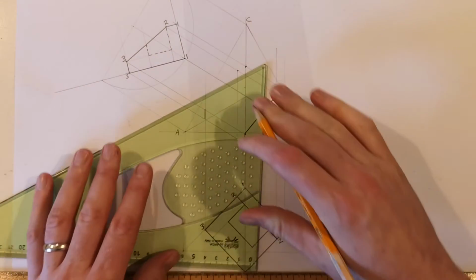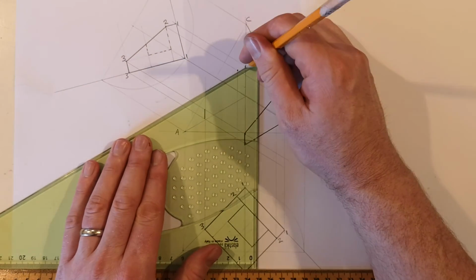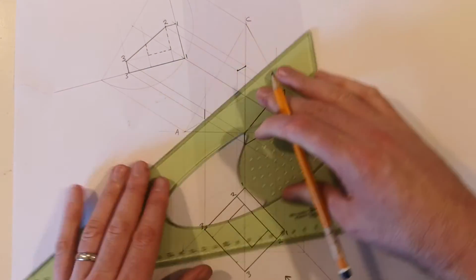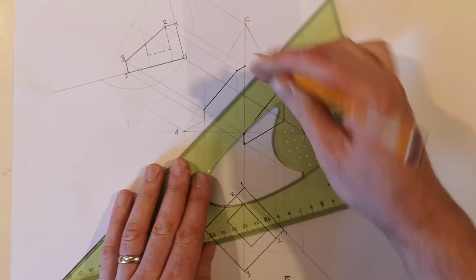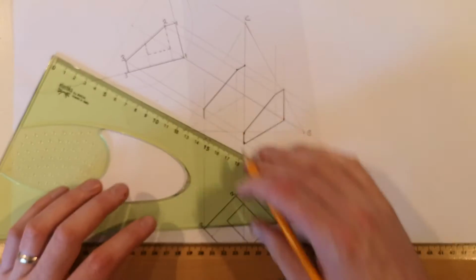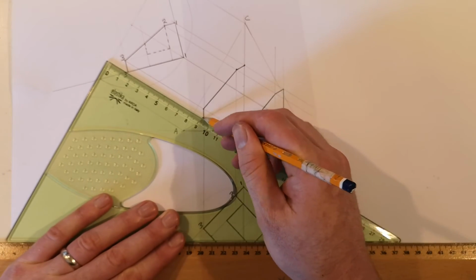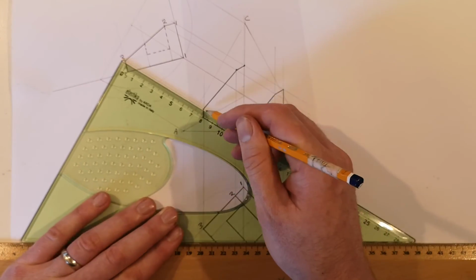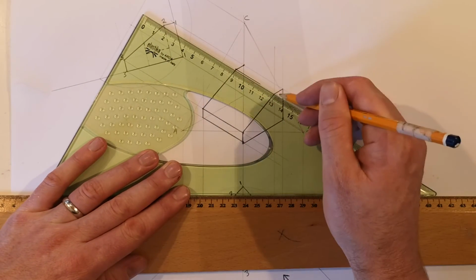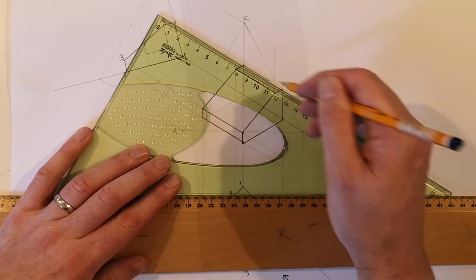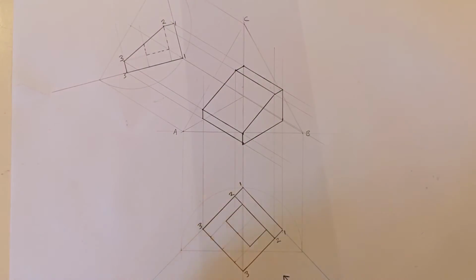So join them up as before. That's the main body of that done.